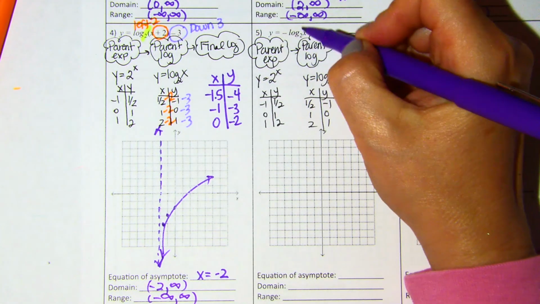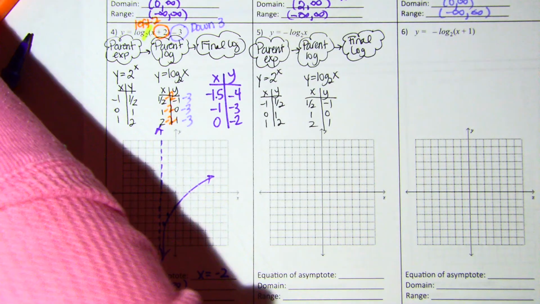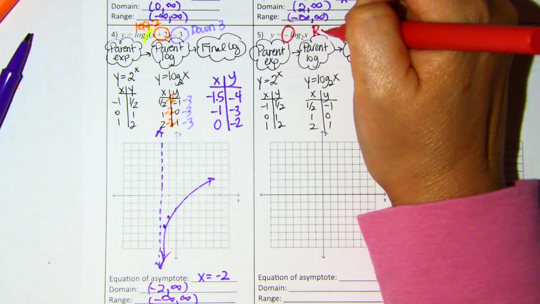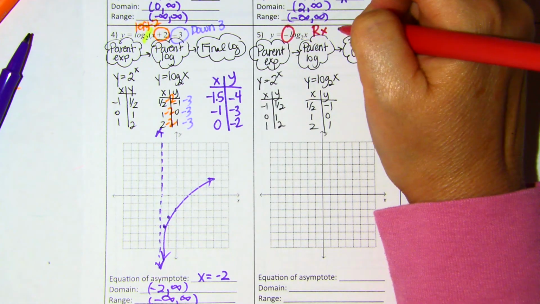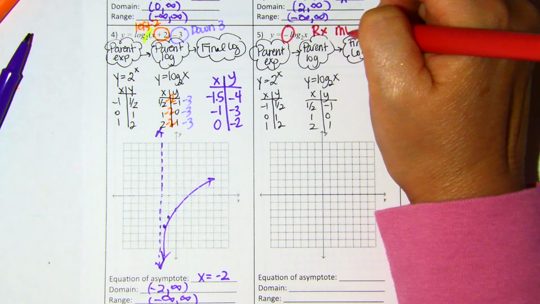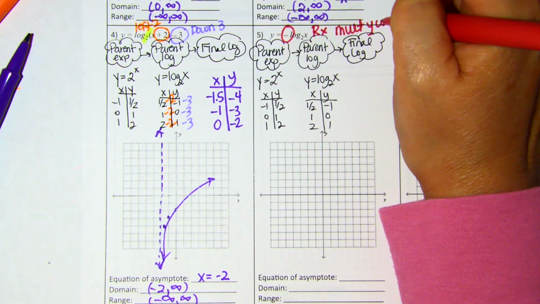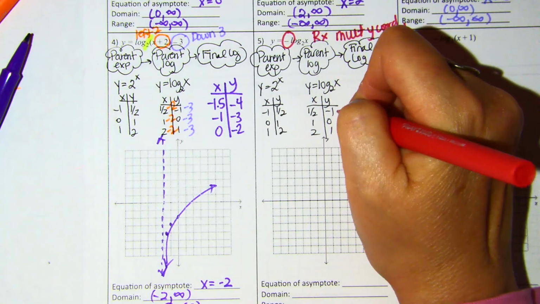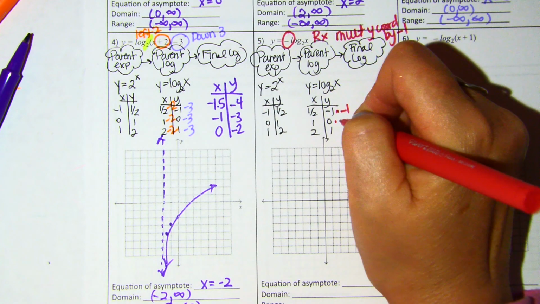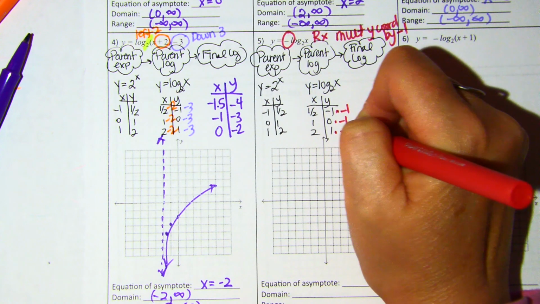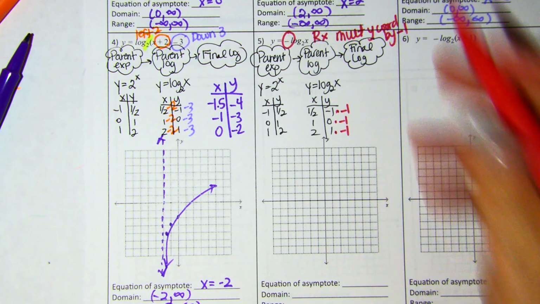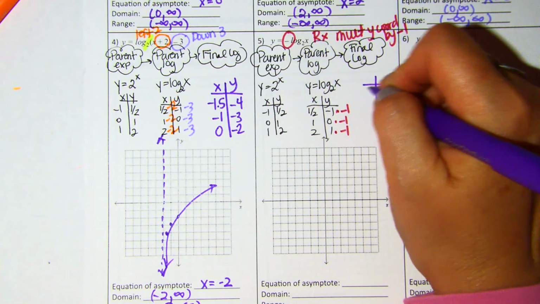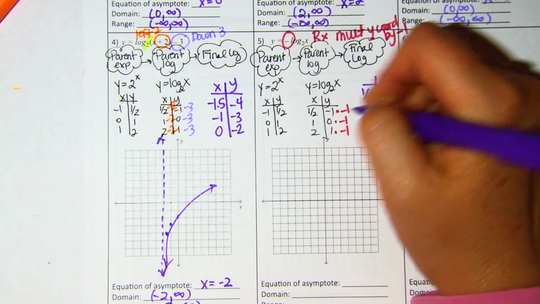Now on this one, there's no shifting left, right, up, down, or anything, but there is a reflection, right? So because it's a reflection, you're going to multiply the y coordinates by -1. Remember, you already did these before, the multiplying. So my final on this one is the same.